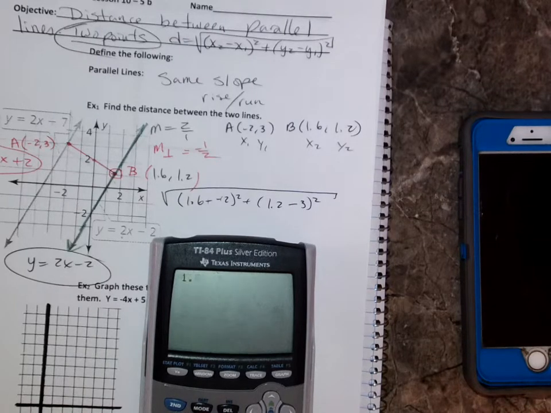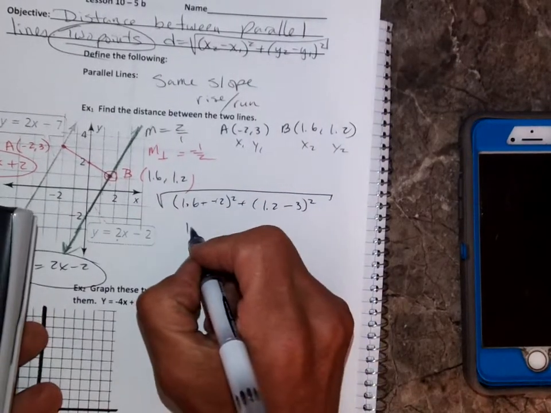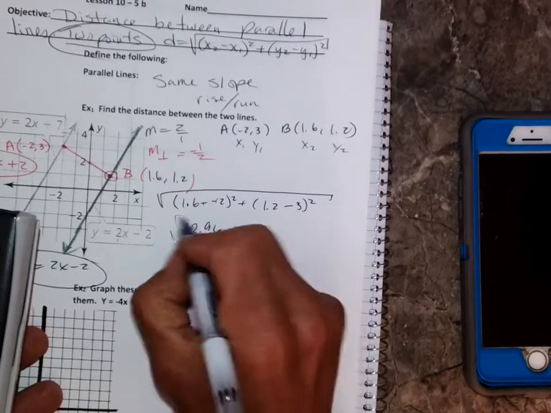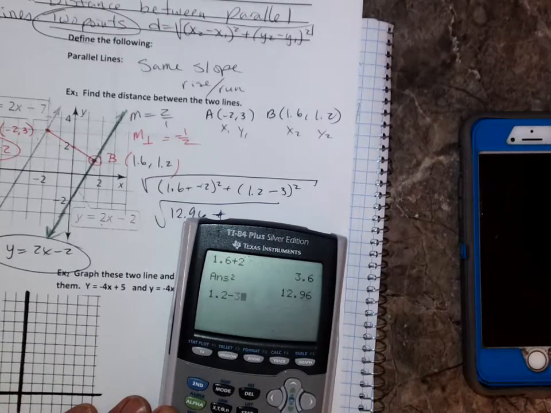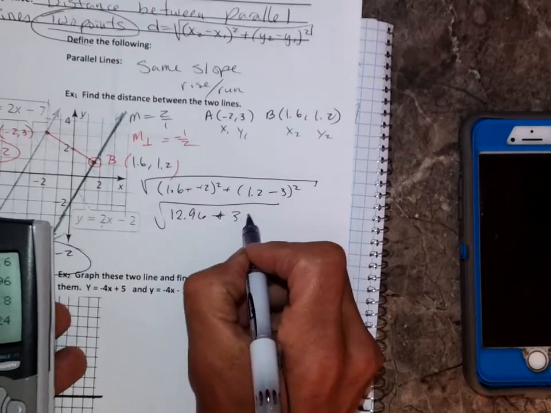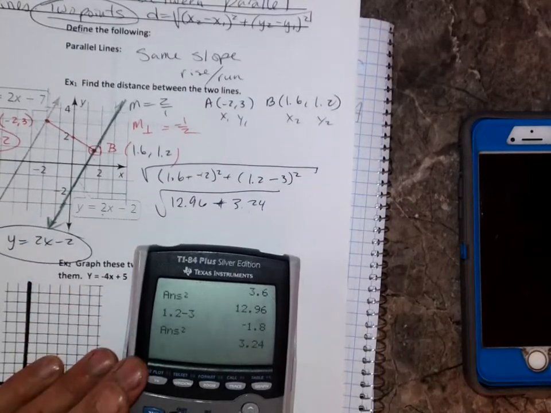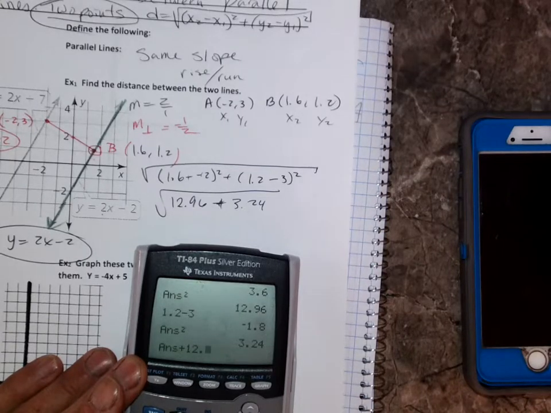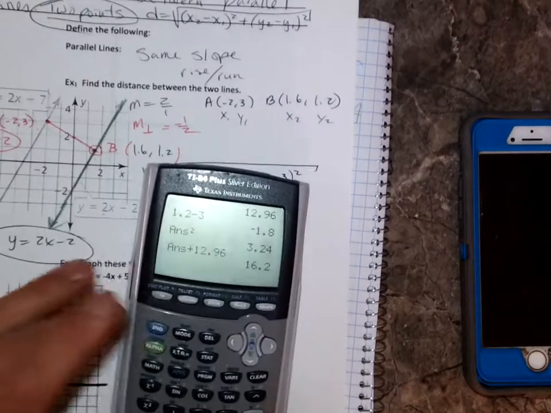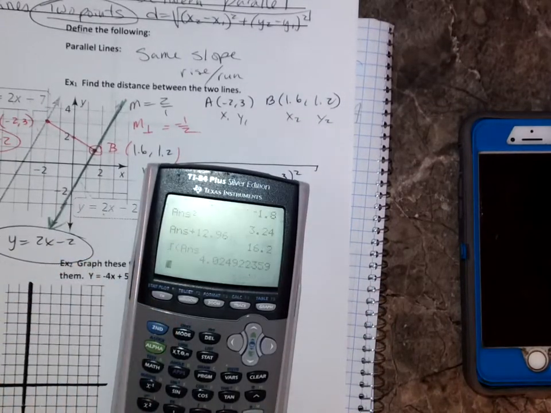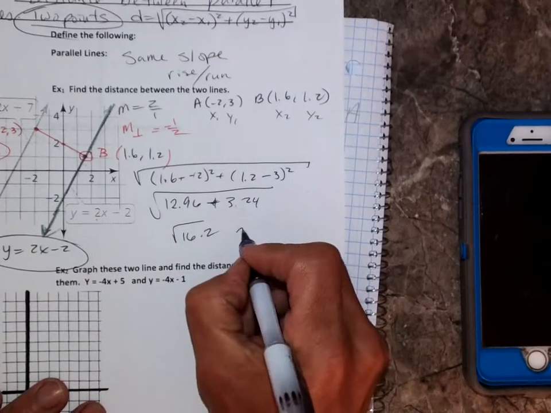I can go 1.6 plus 2, and I'm going to square that answer, right? So that's going to be 12.96 plus, let's let the calculator do the work, 1.2 subtract 3, right? And I'm going to square that answer, which probably should be positive. 3.24. Add those together, plus 12.96, and I'm going to square root 16.2, and I get a distance of about 4, awfully close to 4.